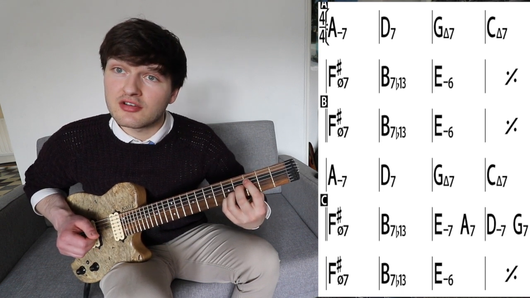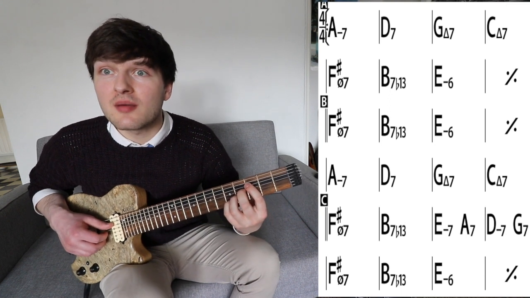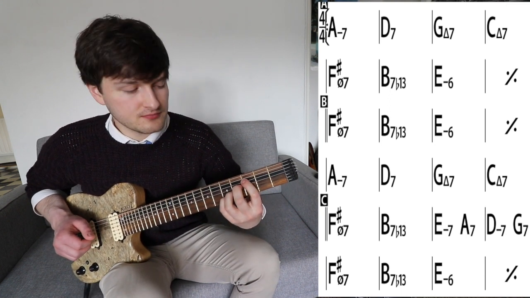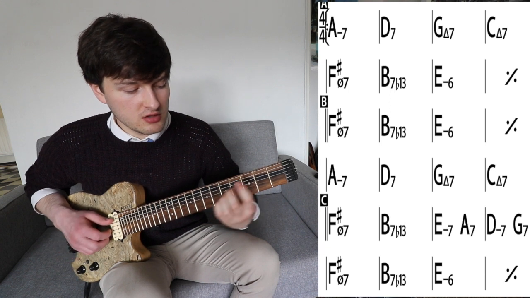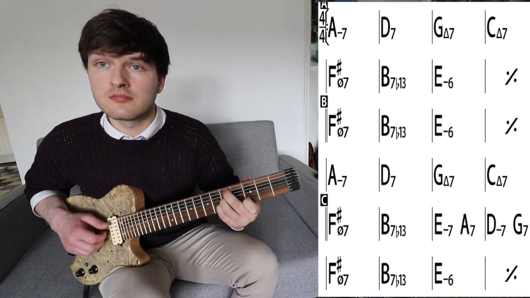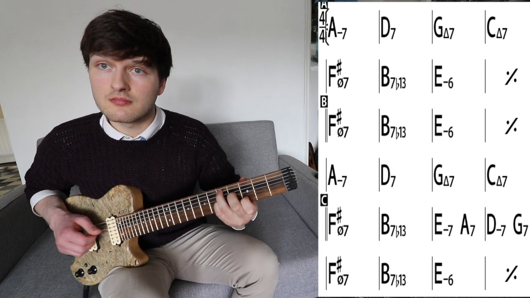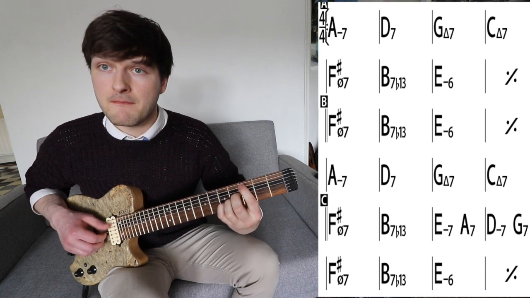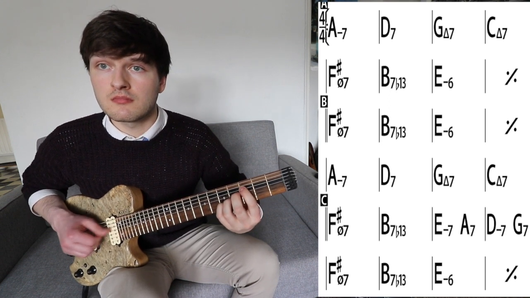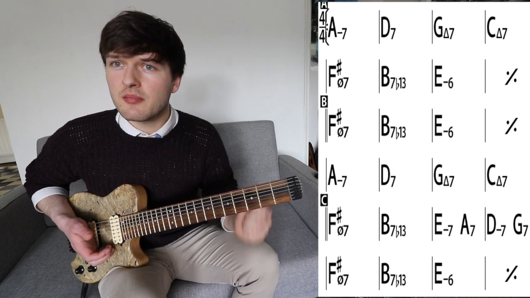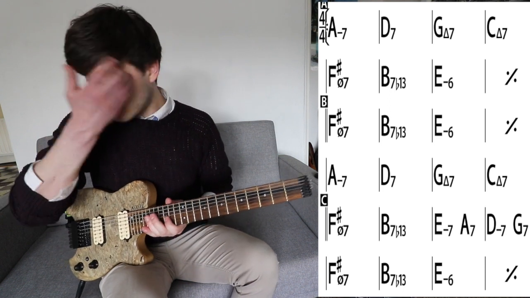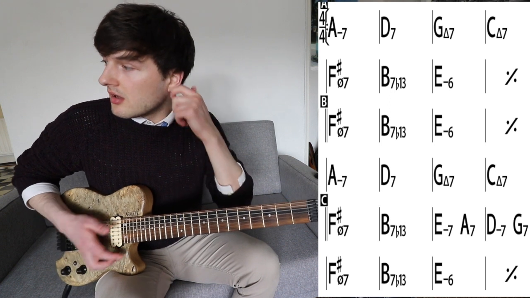C major 11, C major 7 sharp 11. There. Okay. Just a bit more interesting than sticking to the standard chords. That's still all G major.